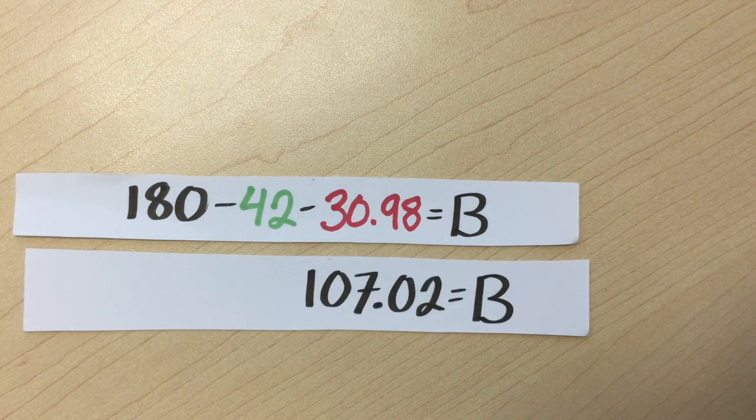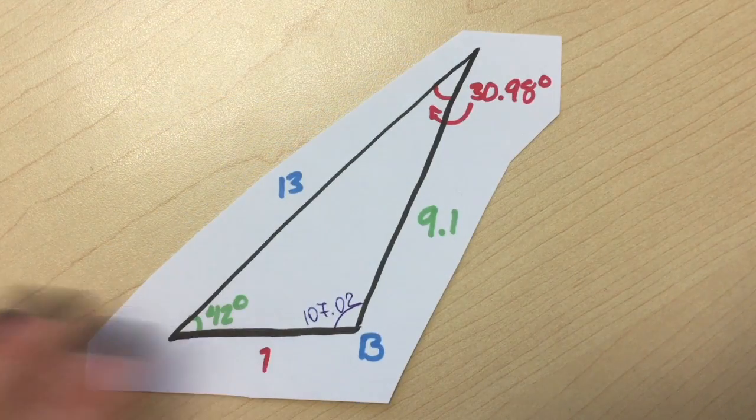Now, after using the law of cosines, the law of sines, and the simple rule about triangles that all the angles summed up together are equal to 180 degrees, we solved our triangle. And that's the final result.